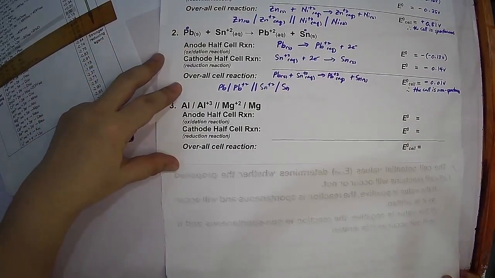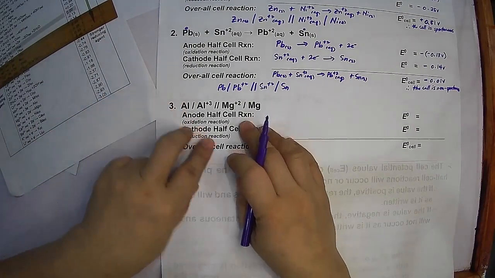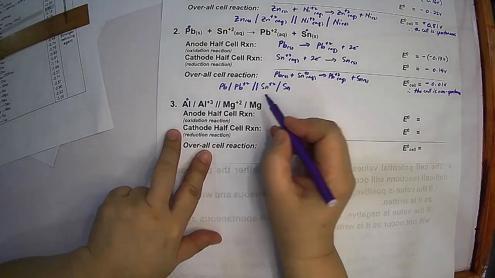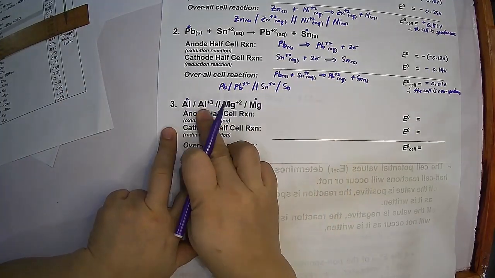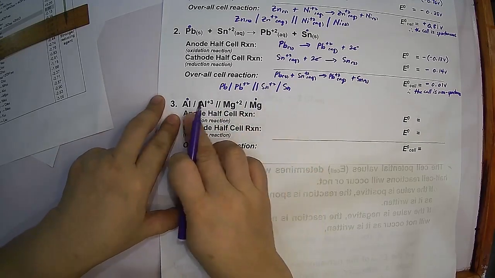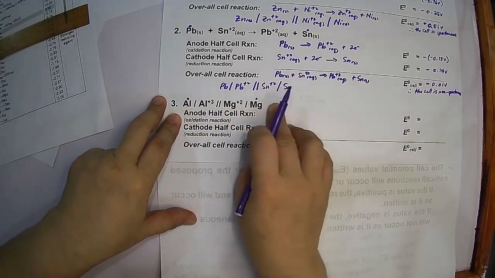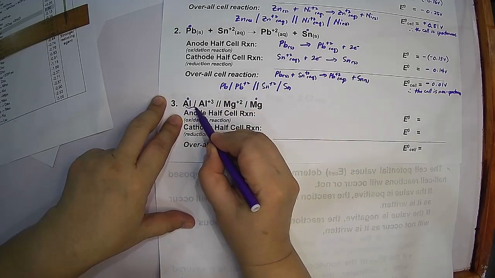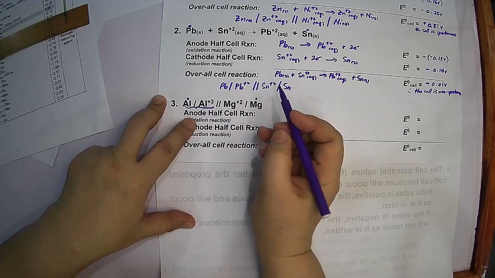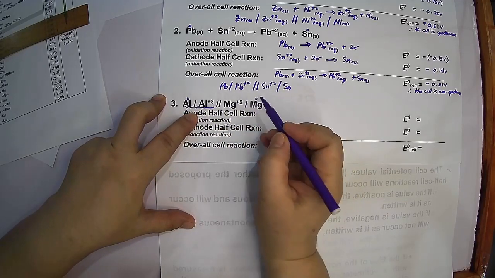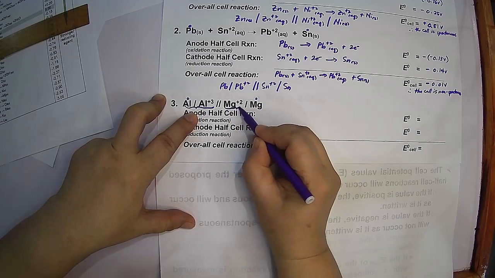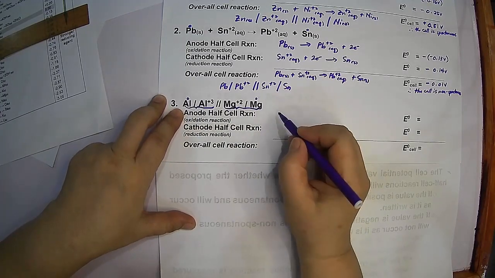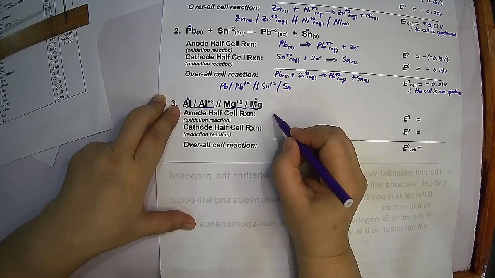Moving on, for the third example, we have here the aluminum and magnesium. Again, aluminum here is 0 and magnesium here is 0. We're given here the cell notation. By the way, if you're given a cell notation, the first represents the anode, and after the salt bridge, that represents the cathode. So we have an oxidation reaction for the aluminum.